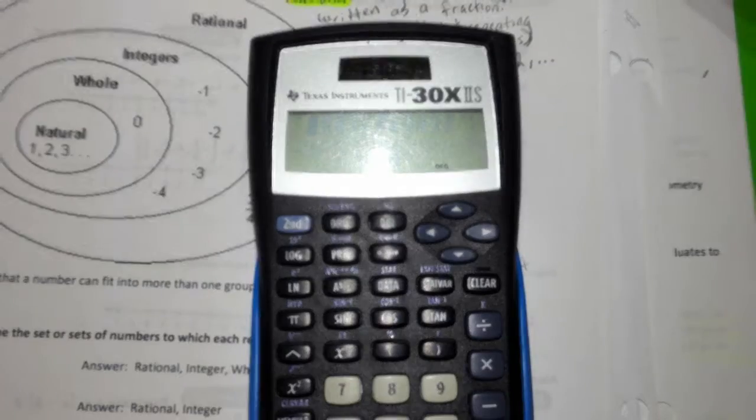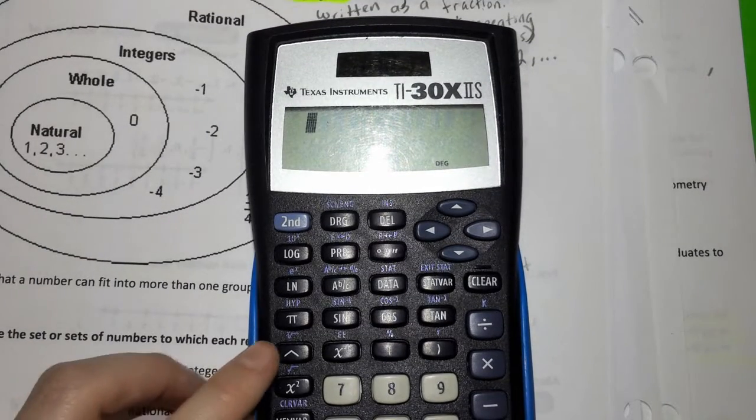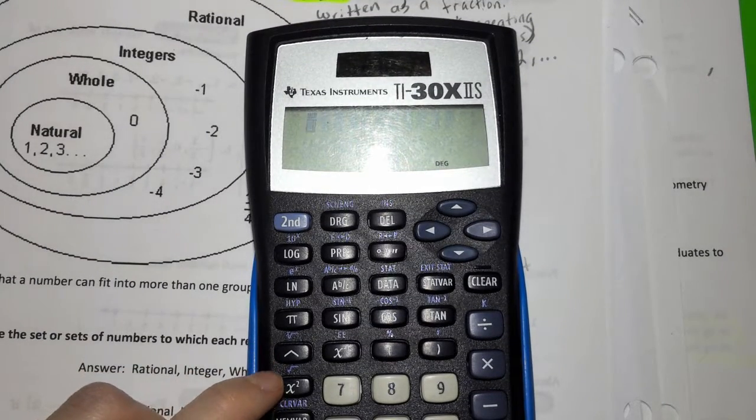If I'm taking the square root of a number, I know it's blurry, the square root sign is right above the x squared. You see it? I'm going to hit second, and then that button, and then 2. I'm taking the square root of 2. I get this long number that goes on forever, no pattern. That tells me it's irrational. If you ever need to check with your calculator, that is okay. If you don't feel confident you remember all the perfect squares, that's okay. We always want to check.